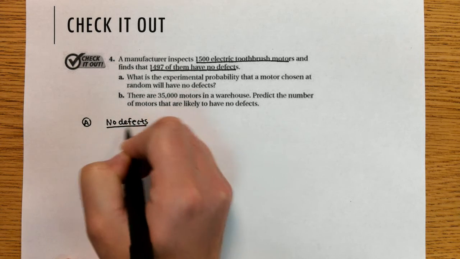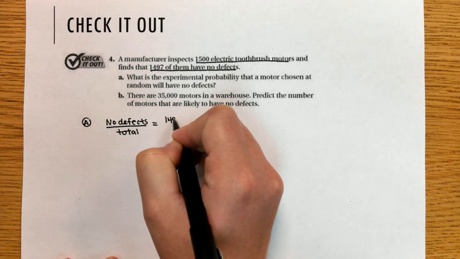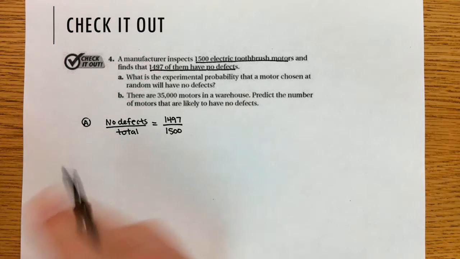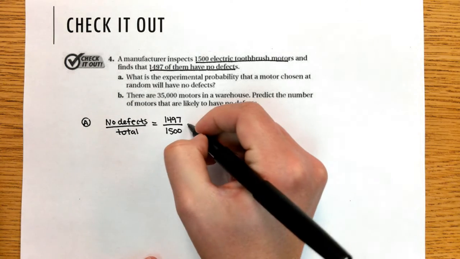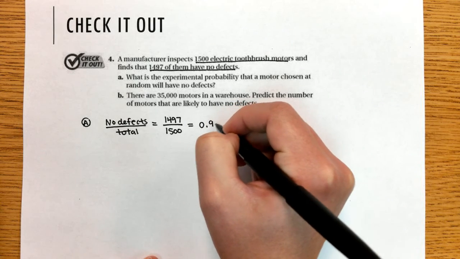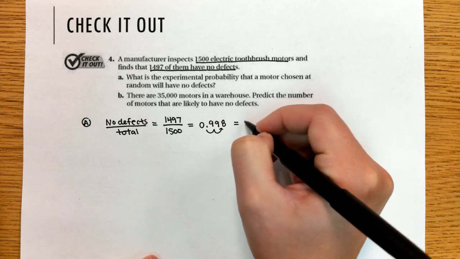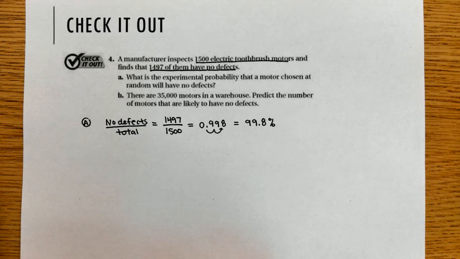over our total. So no defects would be 1,497. Total number, 1,500. So then from here, we are going to divide 1,497 by 1,500, and we get 0.998. To get our percent, move our decimal 2 places to the right. So 99.8% would be how many we would expect to have no defects.